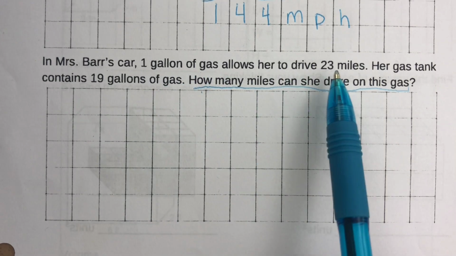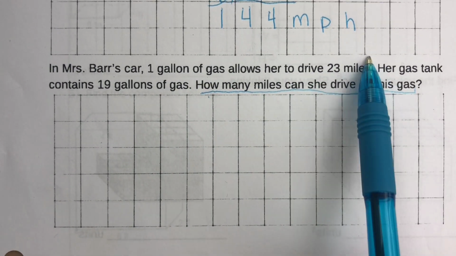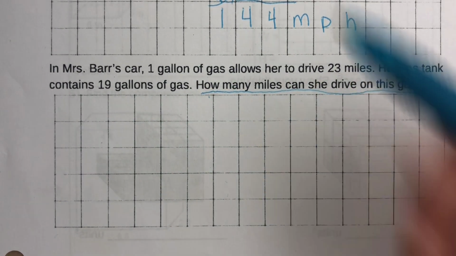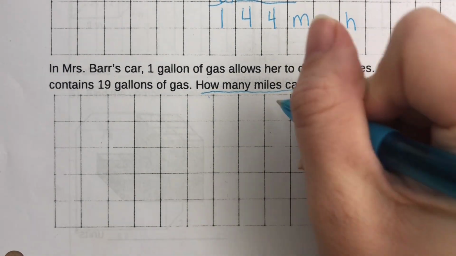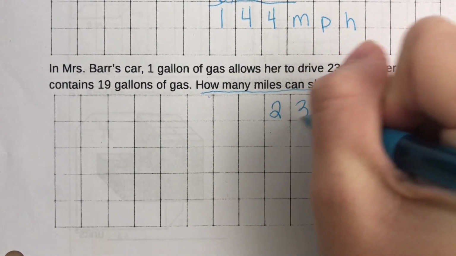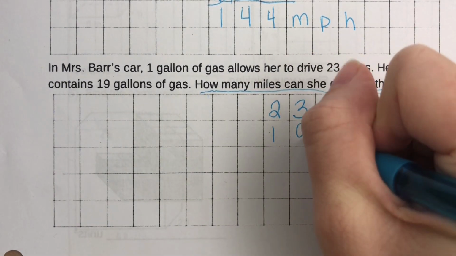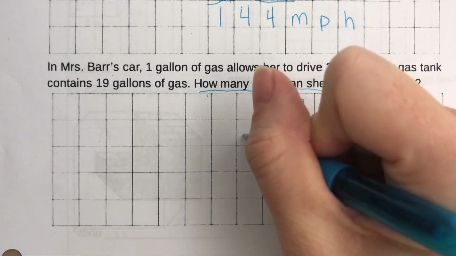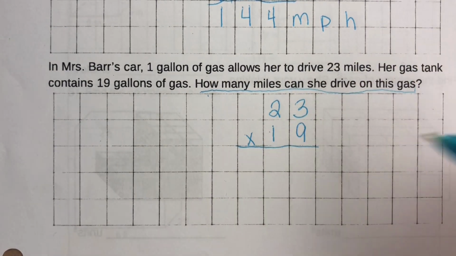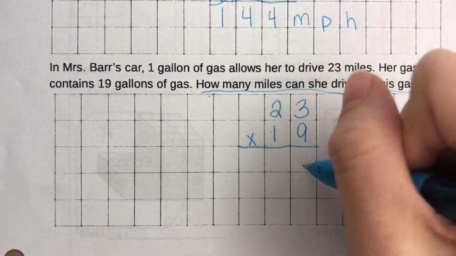1 gallon, she can drive 23 miles. And she has 19 gallons. So what we need to do is multiply 23 miles times 19 gallons to figure out how many miles she can drive. 9 times 3 is 27.